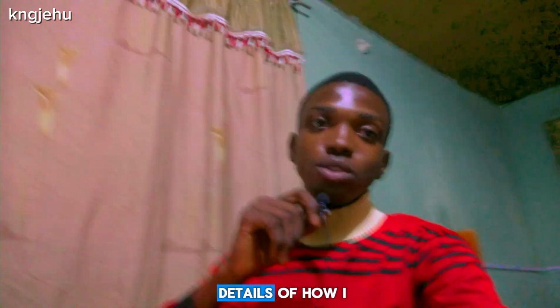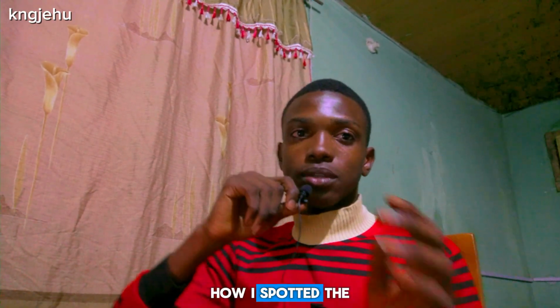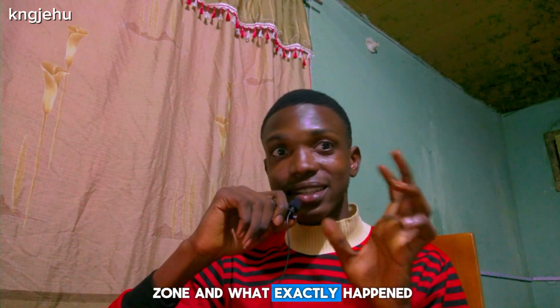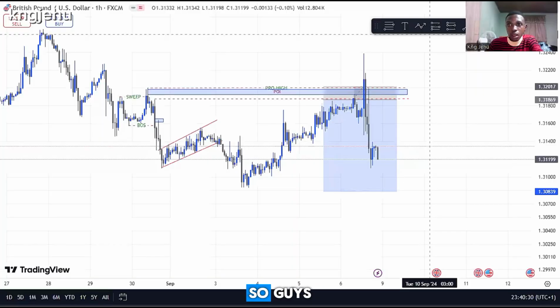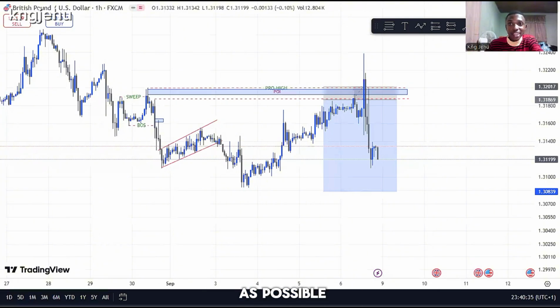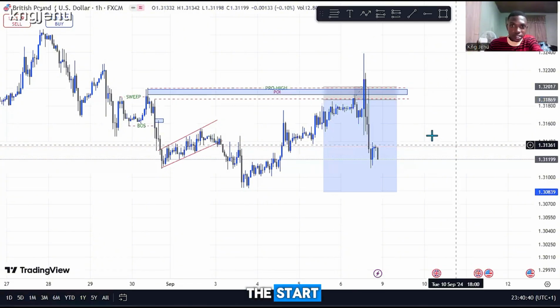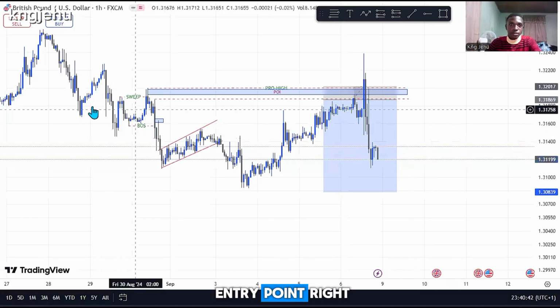So this is my chart, as you can see. I'm going to give you the details of how I traded this, how I spotted the zone, and what exactly happened. So let's jump into my screen. Guys, I'm going to try my best to make this video as quick as possible. Right now, from the start, this is my entry point, right?